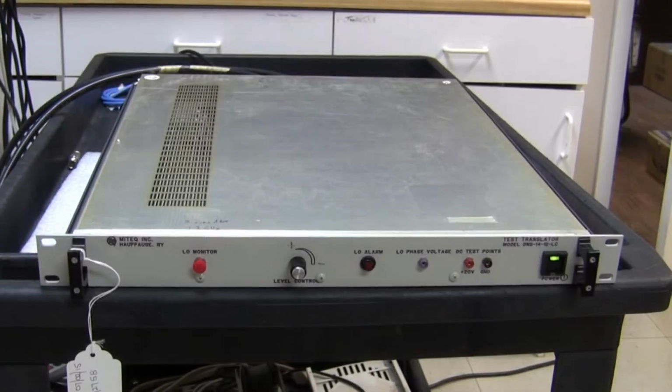Today I want to look at a Test Loop Translator. This particular one is KU band. Miteq call it a model DNS-14-12. First question is, what is a Test Loop Translator used for?